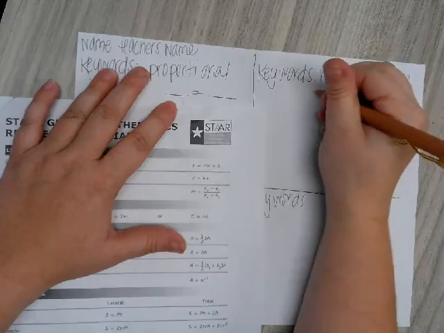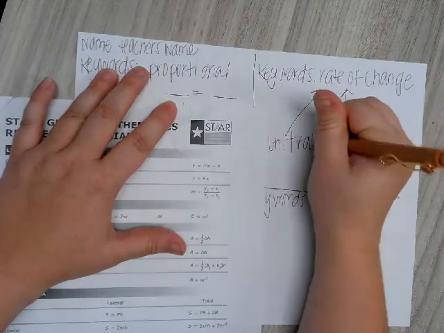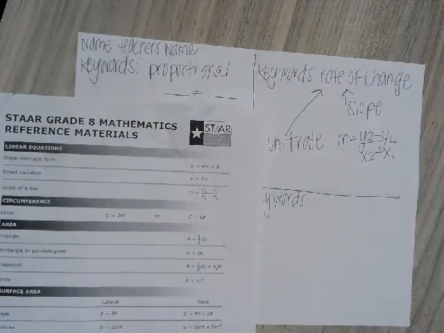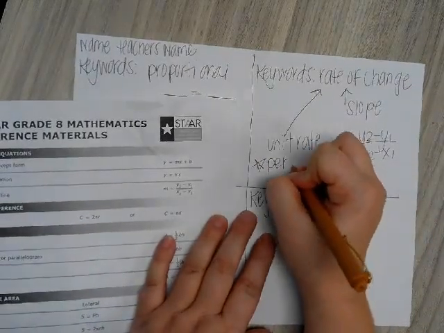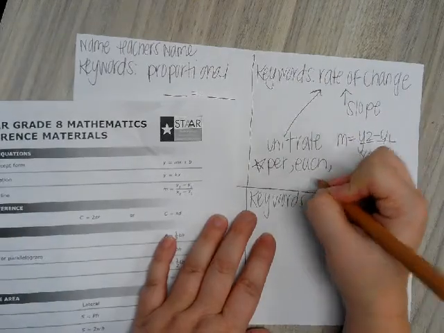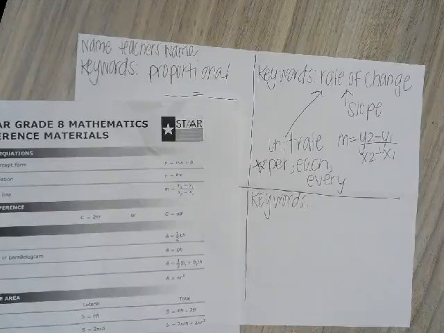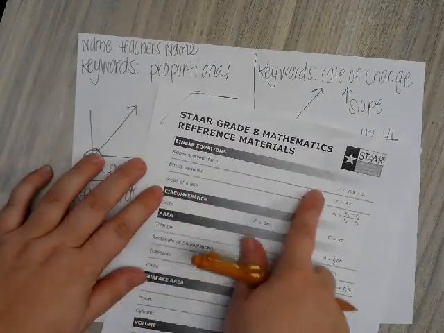That can also be your unit rate. That's also going to be where you see that per, each, and every in your word problems. All of those things mean rate of change. And so you have that here.